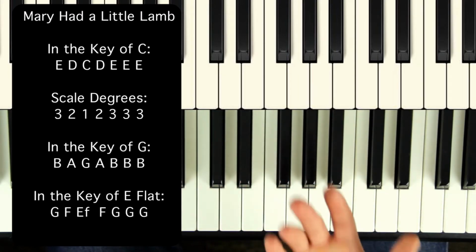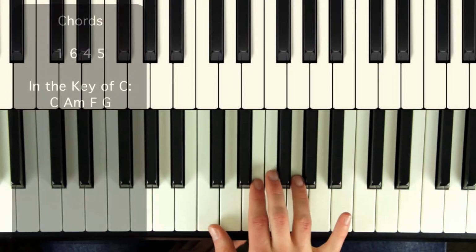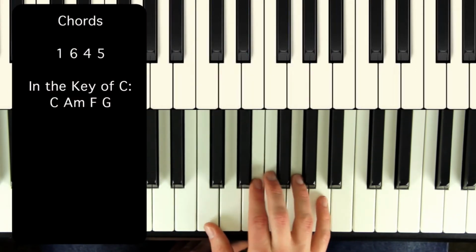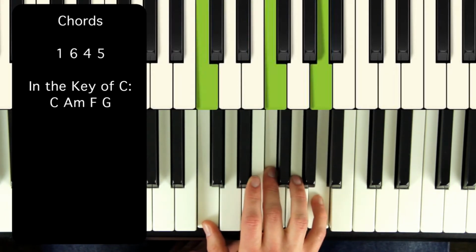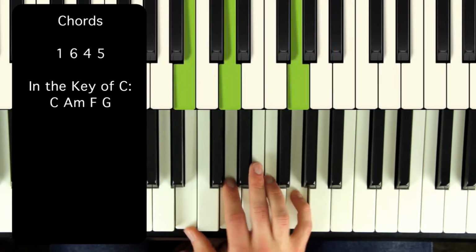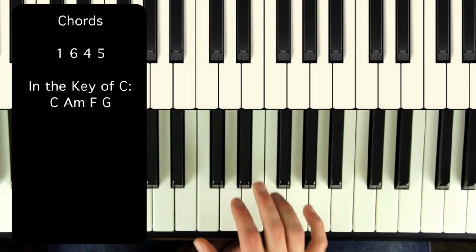And it's the same thing with chord progressions. So if we take, in the key of C, a 1 chord, 6, 4, 5, it sounds like this. 1, 6, 4, 5.